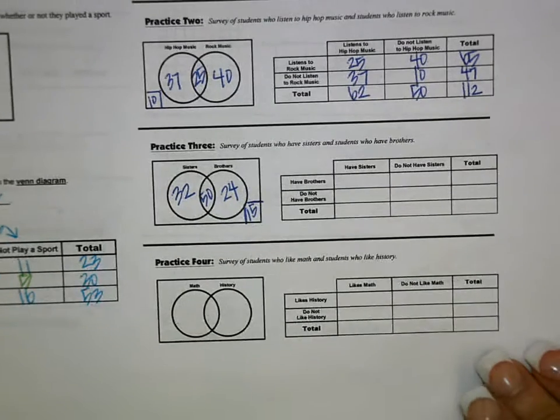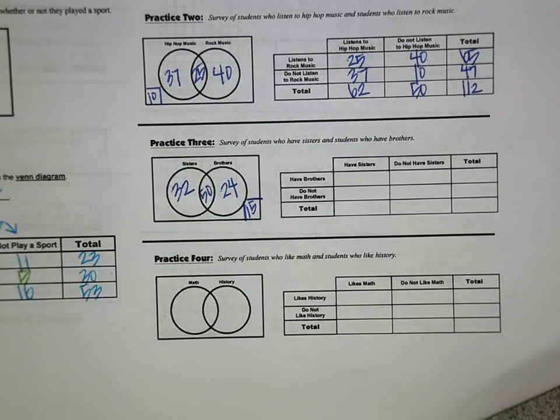Okay, I want you guys to fill in the table, please. Just fill in the table, please.